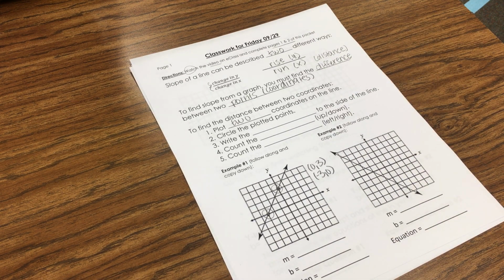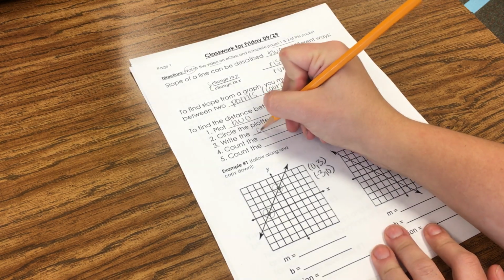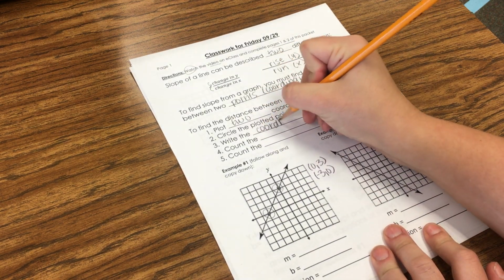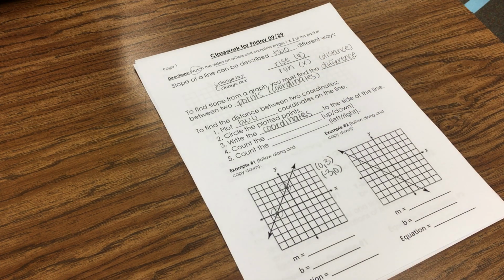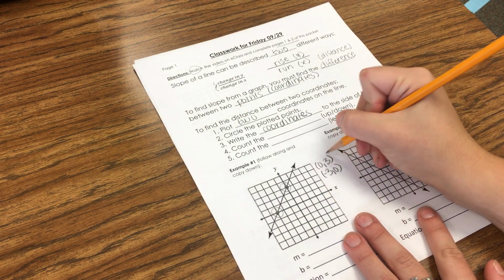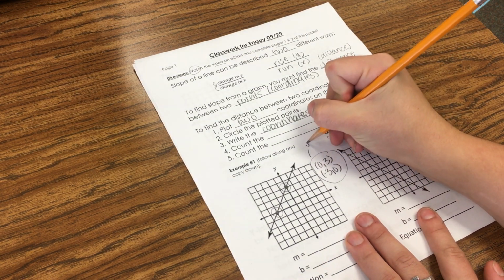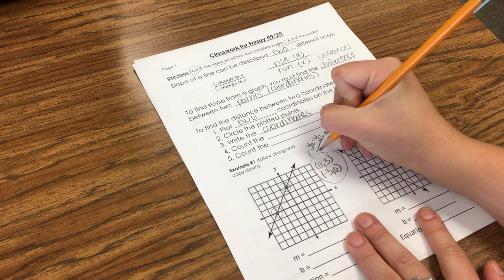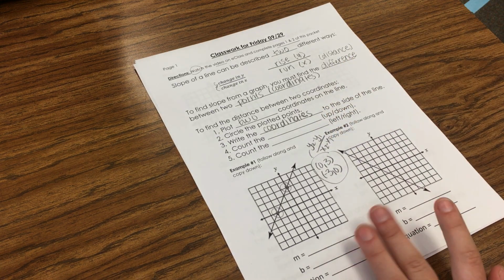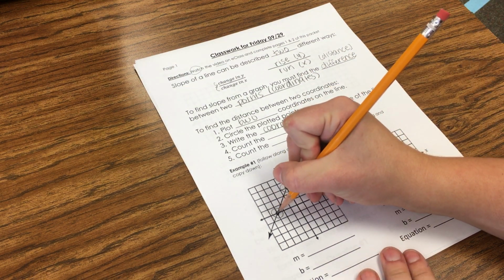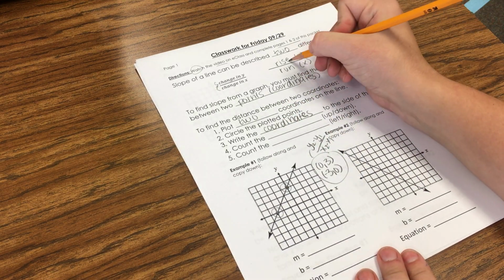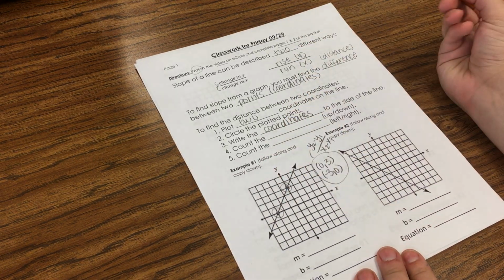Now, how do I find the slope? In order to find the slope, I could use my formula, y2 minus y1 divided by x2 minus x1. I could use that formula, or I can simply count the slope on my line. So I count the slope. And how do I count the slope? I count the rise, or how many it moves up between the 2 points.